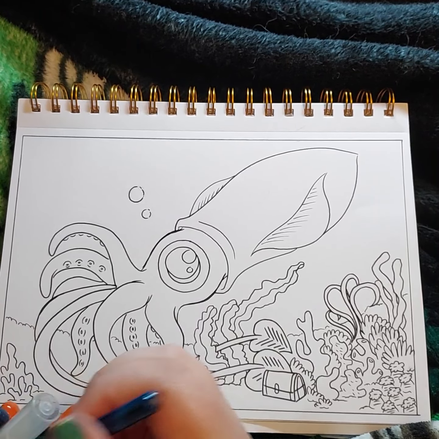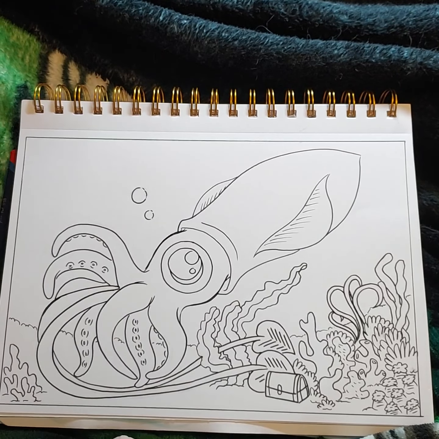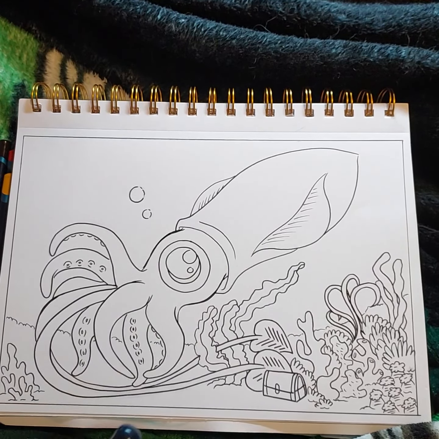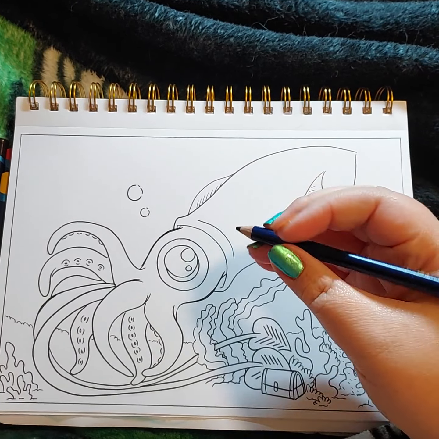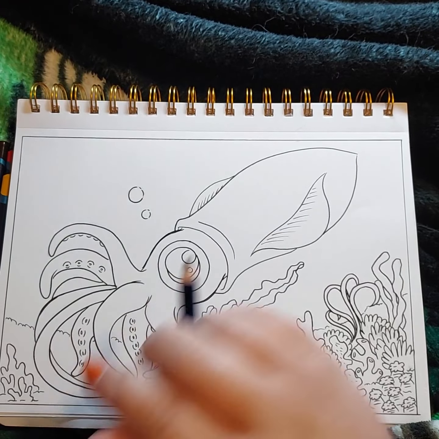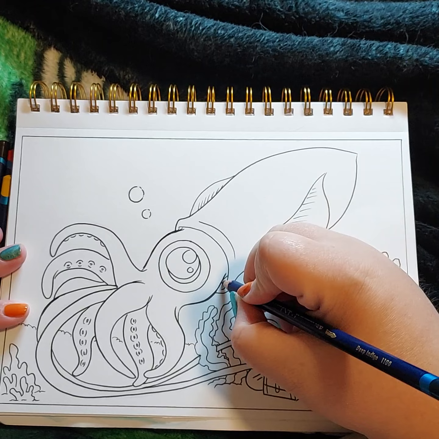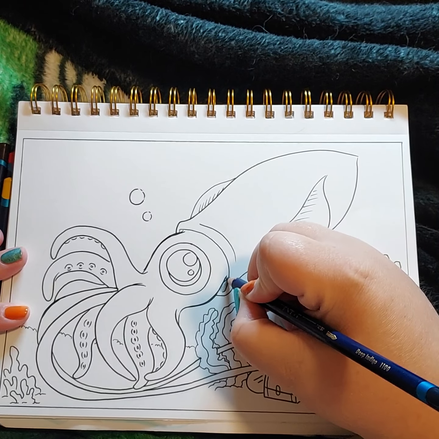By the way, folks, I should probably tell you, I'm using my Derwent Inktense pencils, and I'm going to be using a colorless blender instead of water to blend them out. So anyway, I'm using Deep Indigo for the shadows.